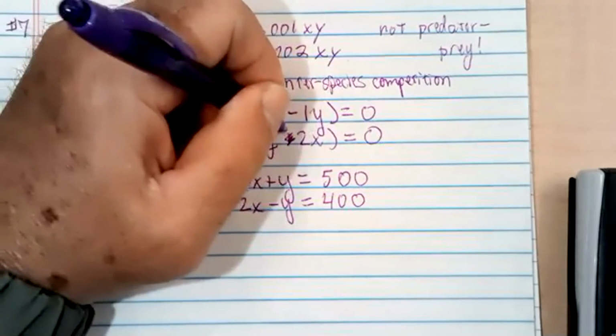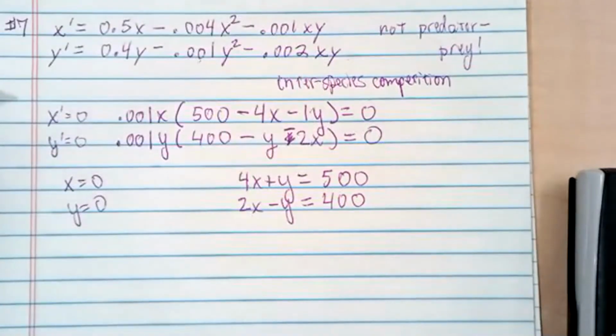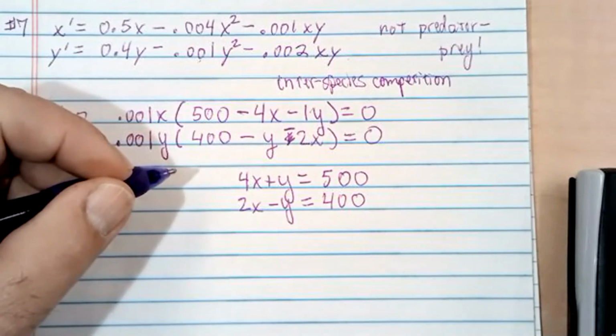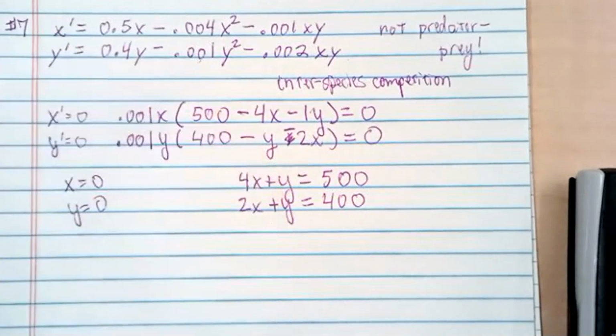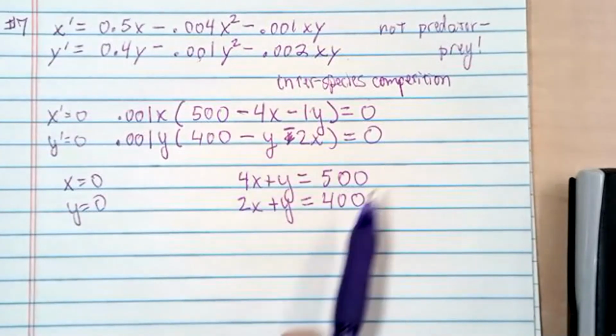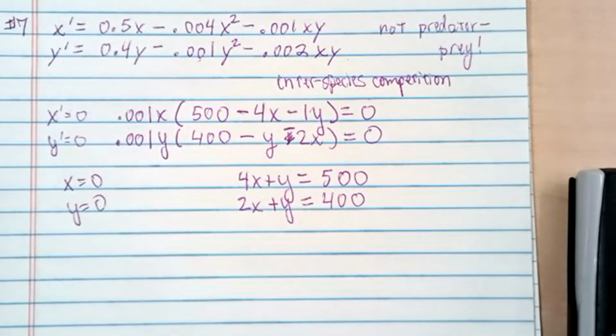Thank you. So when you push them both to the other side of the equation, 2x plus y equals 400. Yeah. Okay.